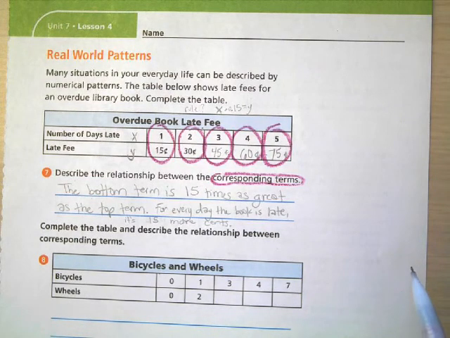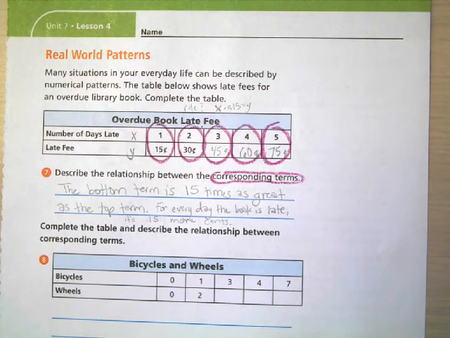Okay? We're going to be doing the same thing on numbers 8, 9, and 10. I'm going to stop this video, so it's going to be fairly short, and then we will join back together for numbers 8, 9, and 10.